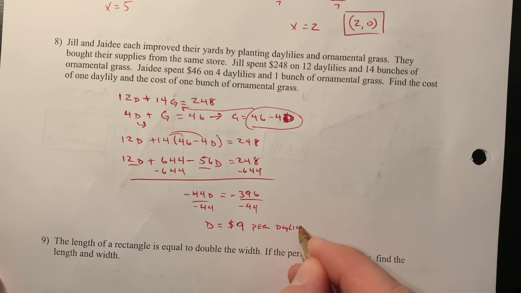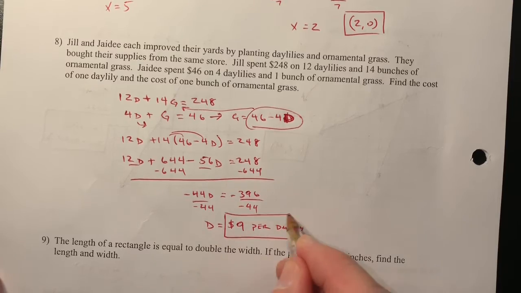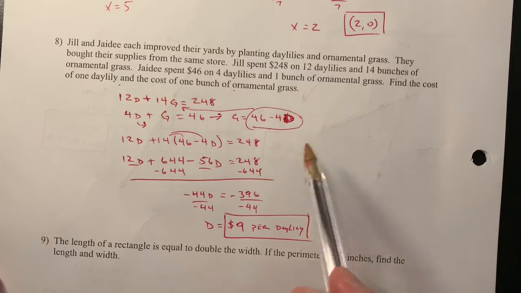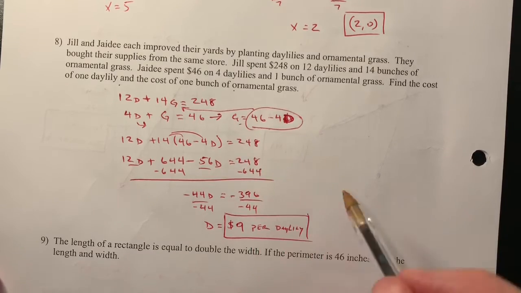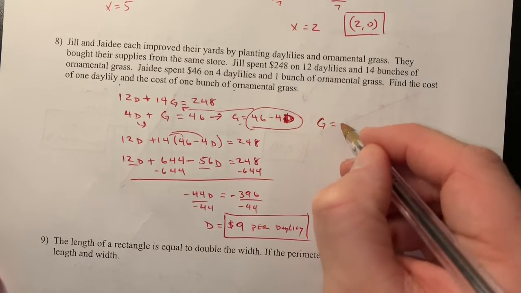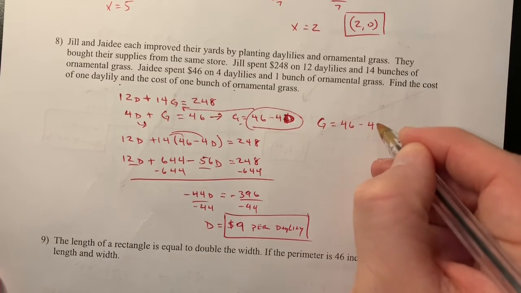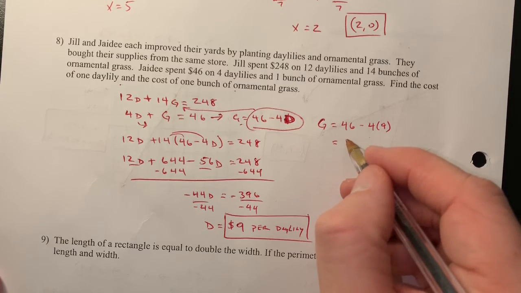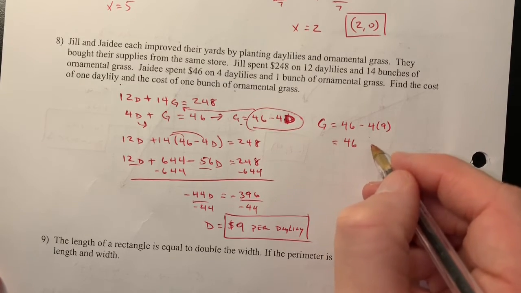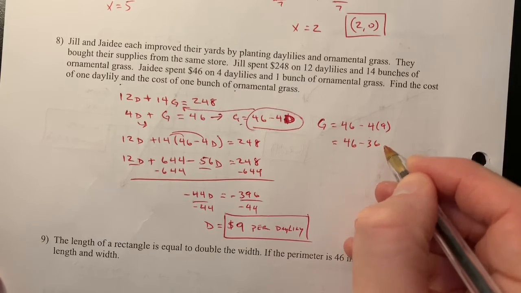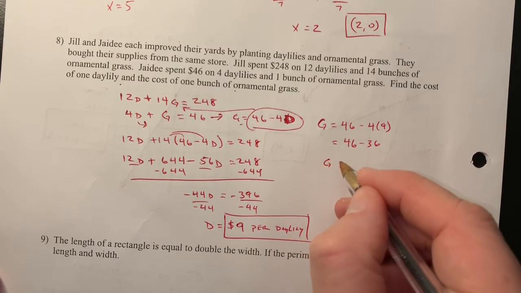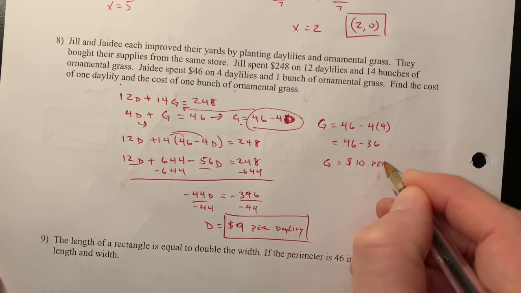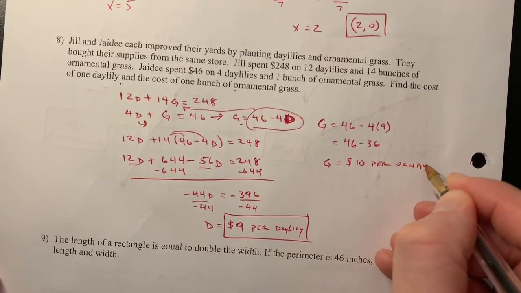Okay, so we've got the cost of one daylily, now the cost of one bunch of grass. I'm going to plug in right here. So one bunch of grass is 46 minus 4 times 9. Okay, so that's 46 minus 36. So we find that the grasses are $10 per ornamental grass.